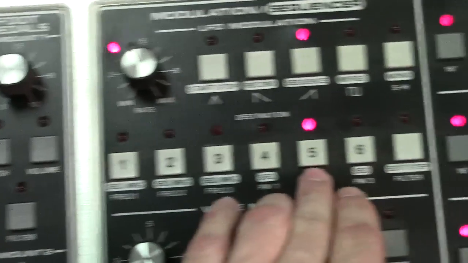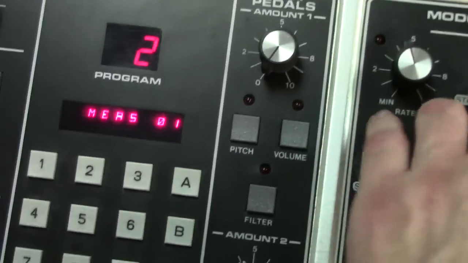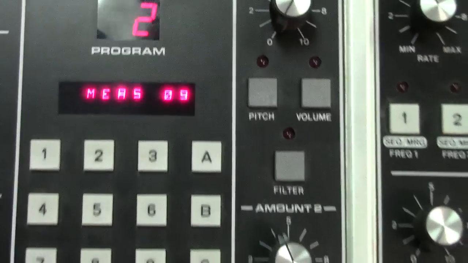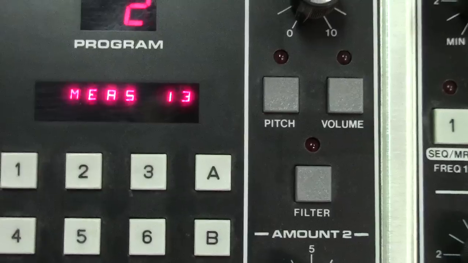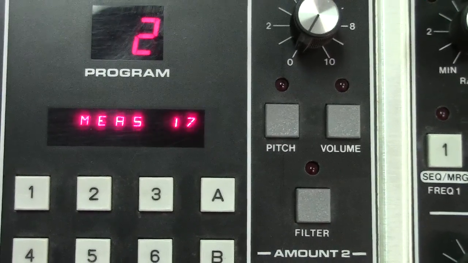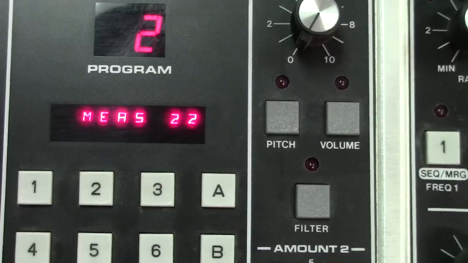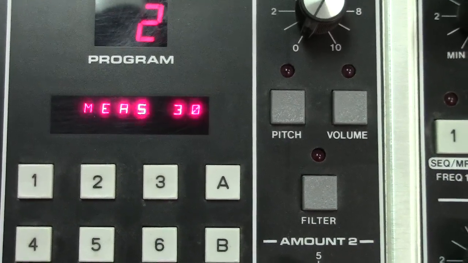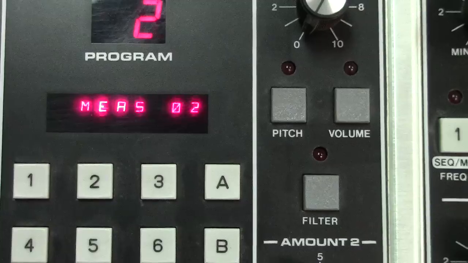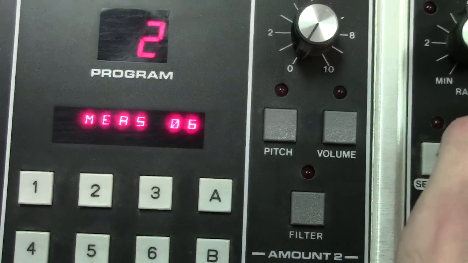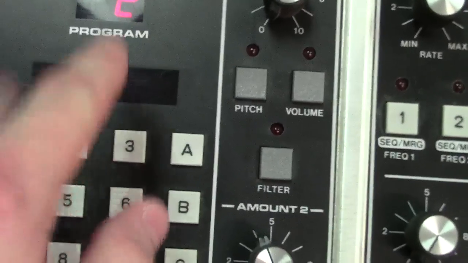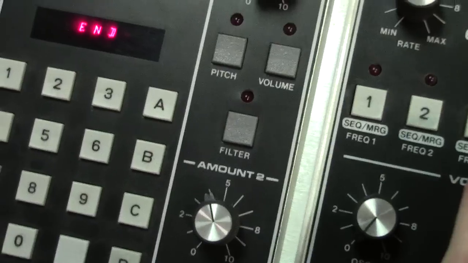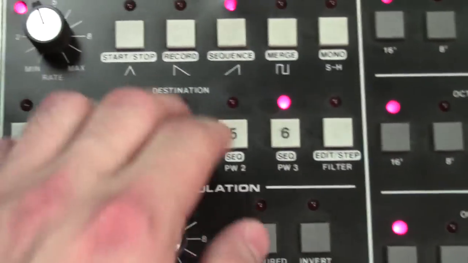Then we'll go to this other sequence, bank 5. You can see that one actually loops. You can watch your measures and see that it actually starts back at 1. Now this is a really cool one. This is actually the Who.